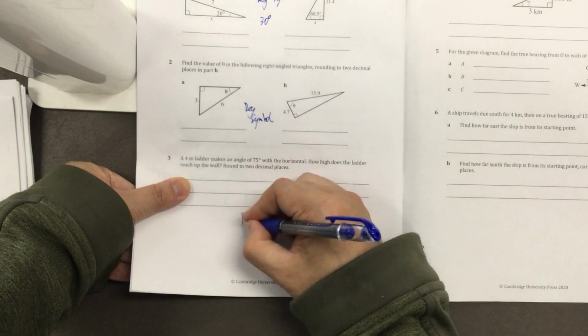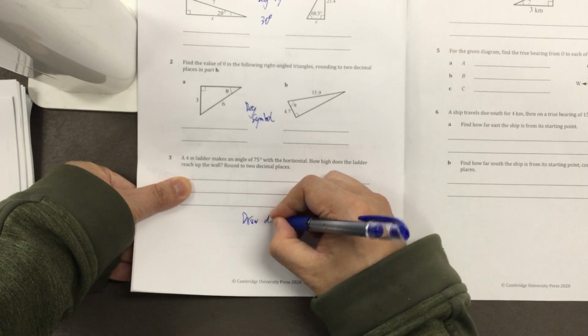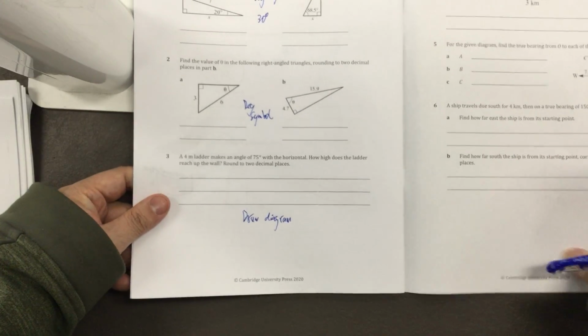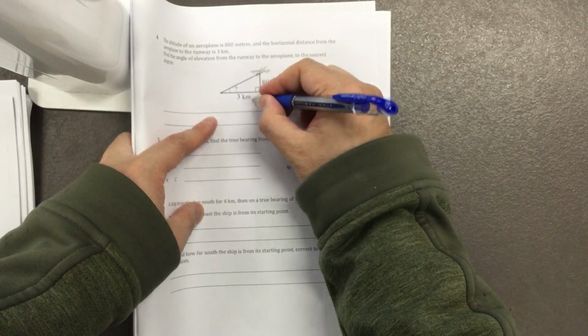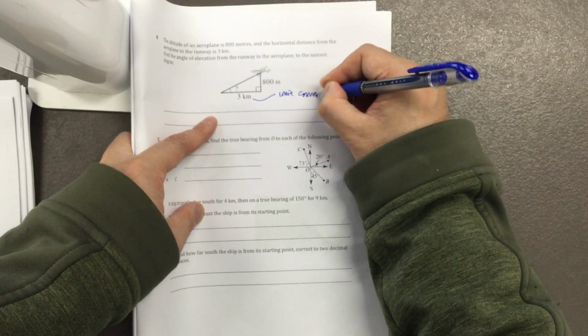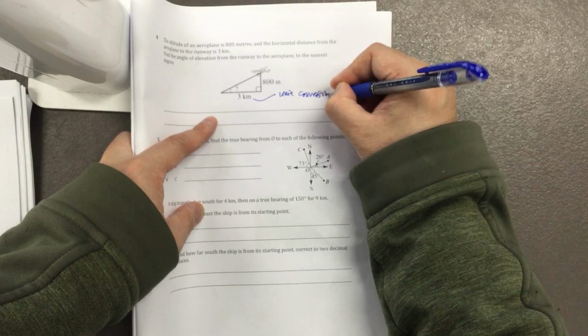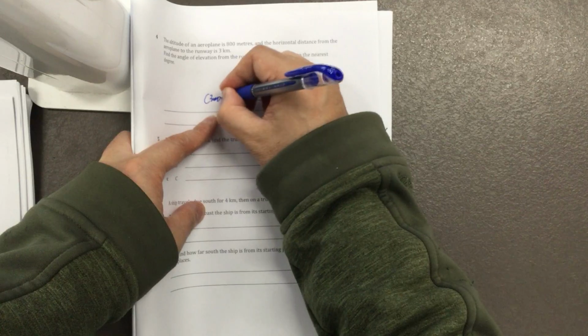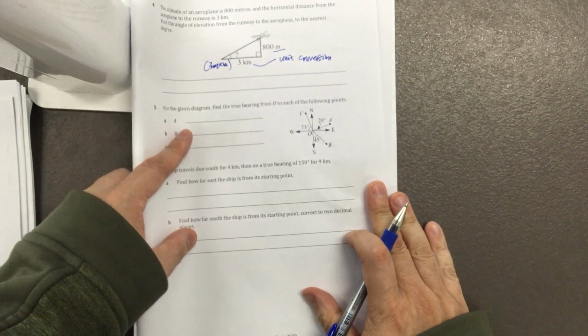Remember, draw a diagram. You always want to draw. Once you draw the diagram, you're far more likely to have the correct answer. This one here, you need to convert the unit. So if that's using meters, this should be using 3,000 meters.